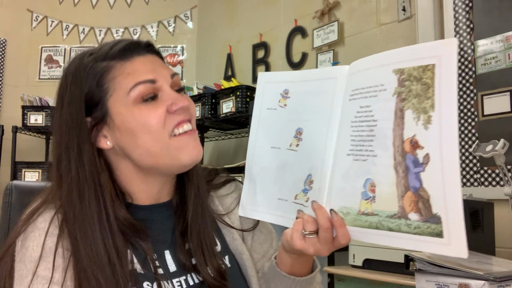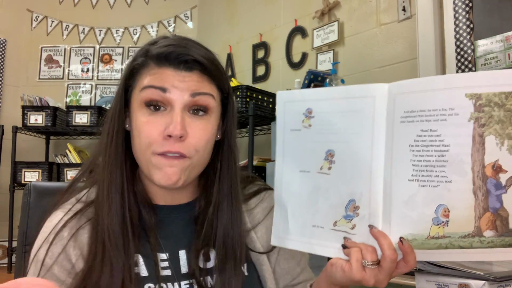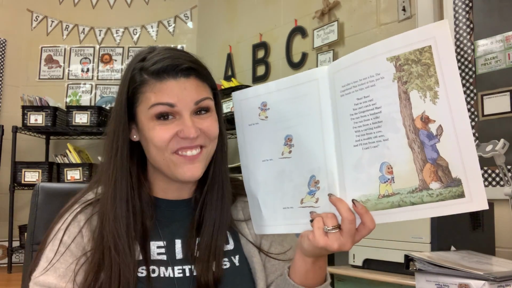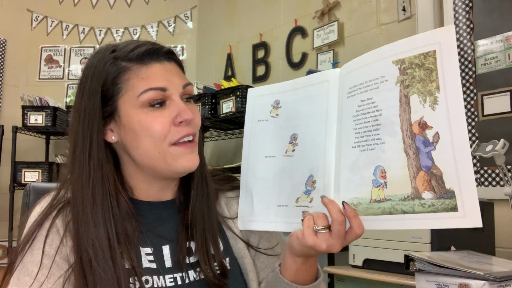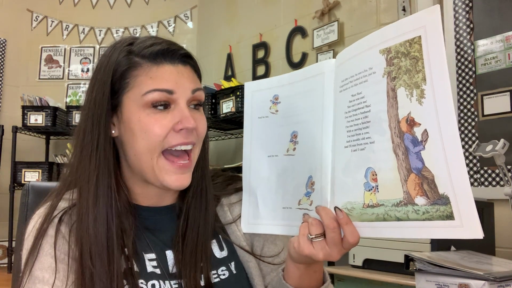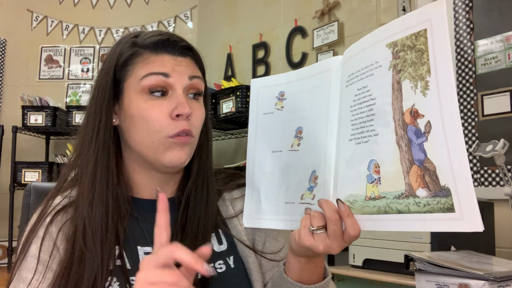The gingerbread man looked at him, put his hands on his hips, and he said, run, run, fast as you can. You can't catch me. I'm the gingerbread man. I've run from a husband. I ran from a wife. I ran from a butcher with a carving knife. I run from a cow and a muddy old sow. I'll run from you too. I can.